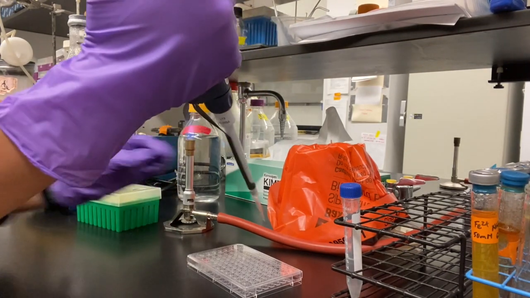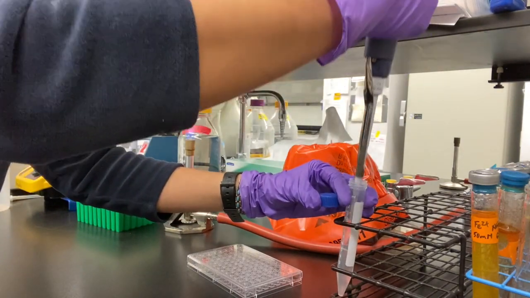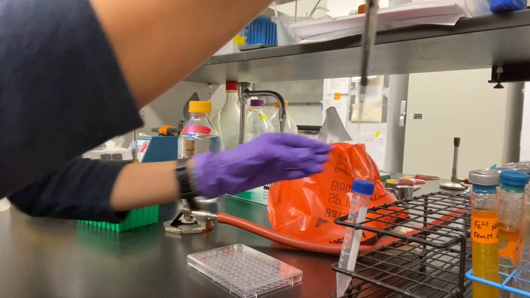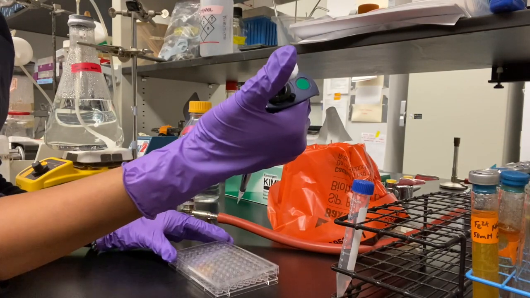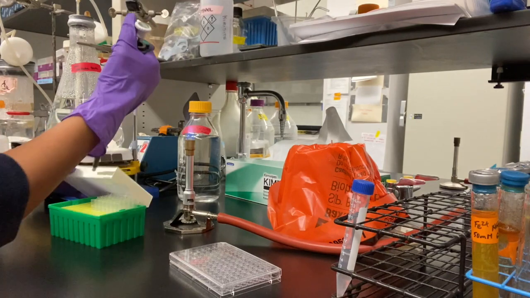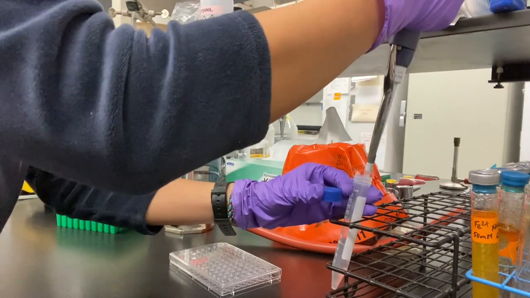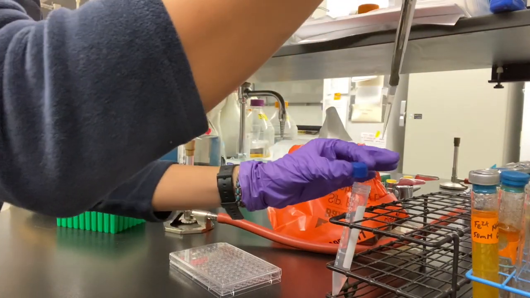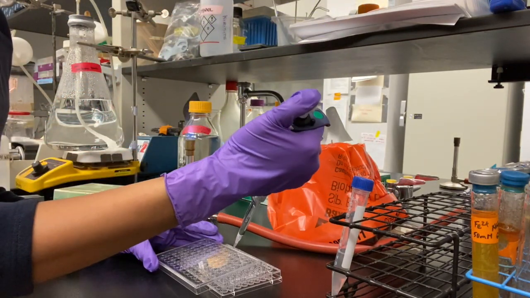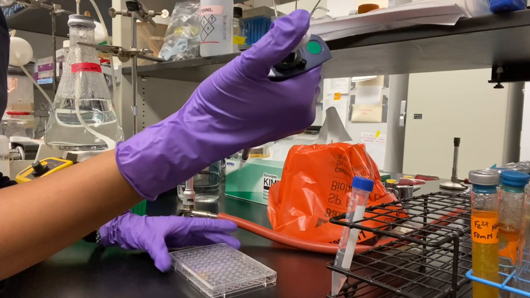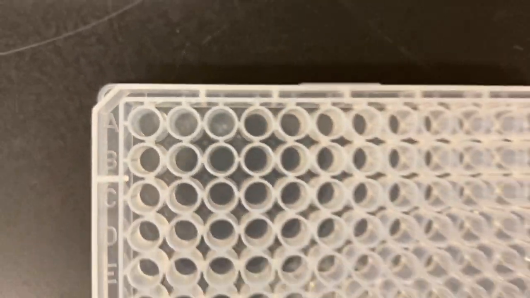Again, using sterile technique and working close to the flame, pipette 200 microliters into A2 and A3. Always dispose tips that have bacterial contamination in the biological waste. Now we should have triplicates of the Pseudomonas stock solution in A1, A2, and A3.